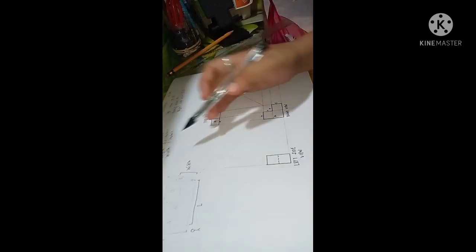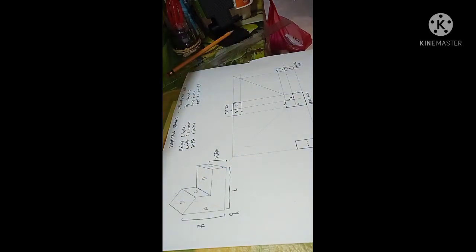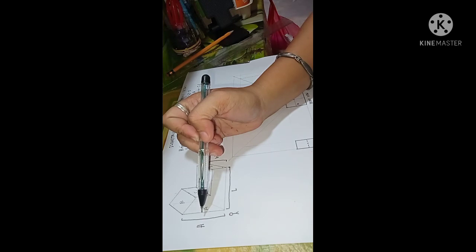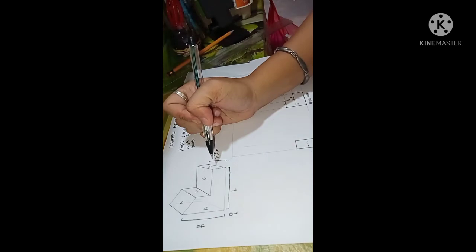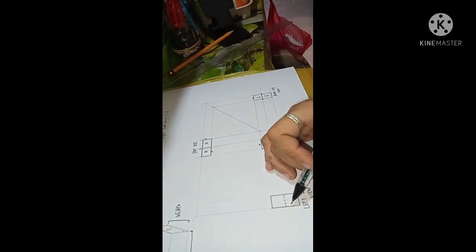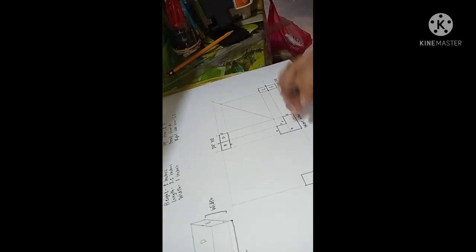The first principle is the height of the figure is the same as the height of the left side view and the height of the right side view.